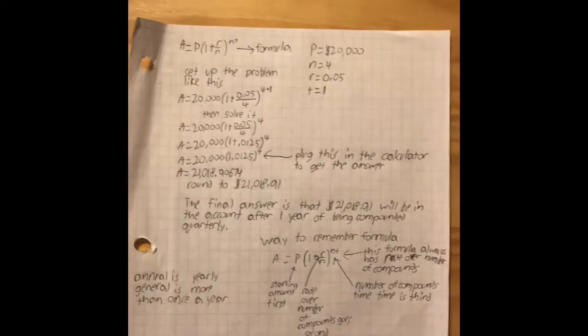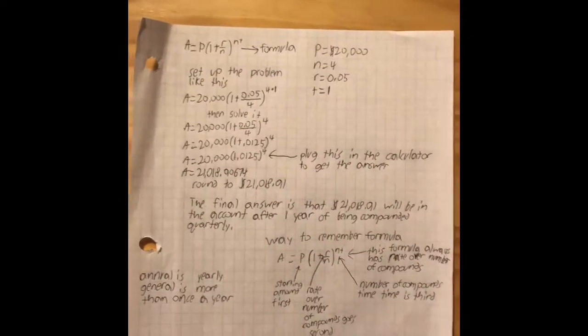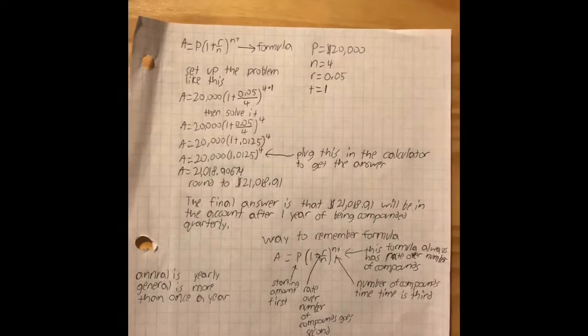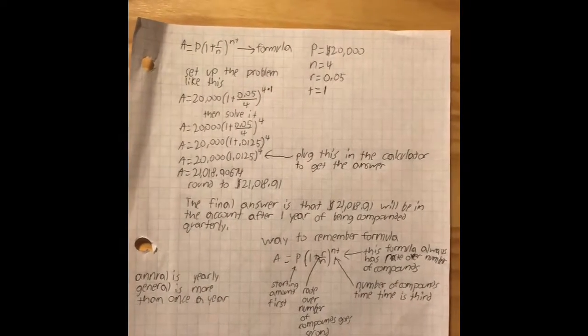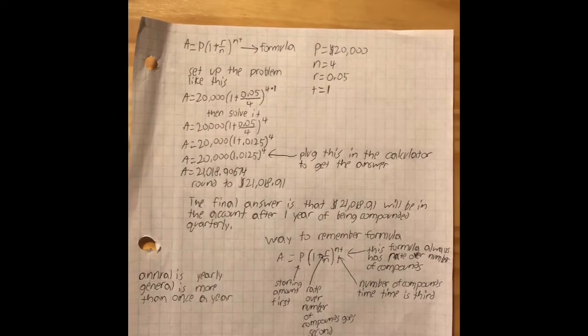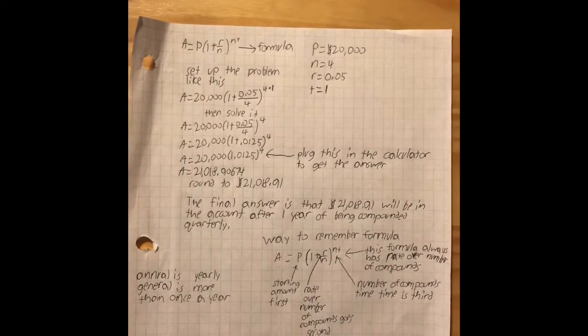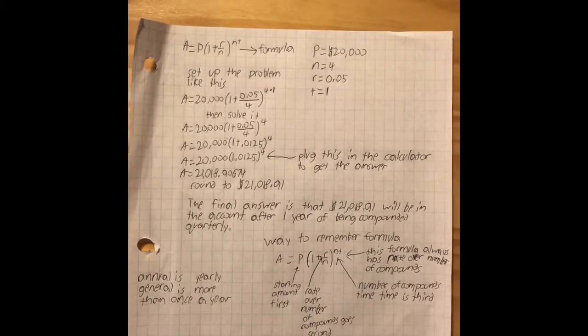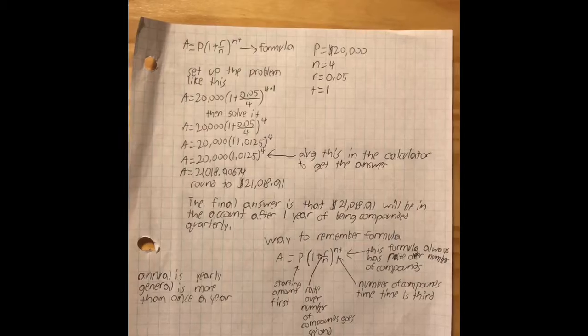The way to remember this formula is the starting amount goes first, rate over number of compounds goes second, and number of compounds times time is third. If you're getting the formulas mixed up, remember that annual has no end number, general does. Also, annual is yearly and general is more than once a year.